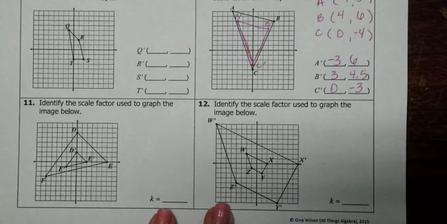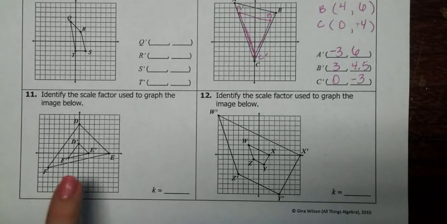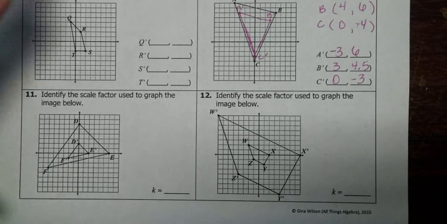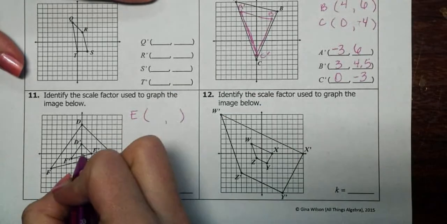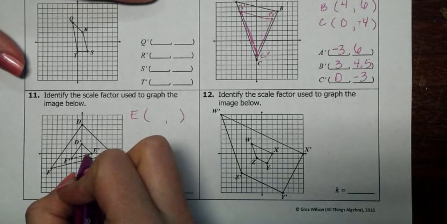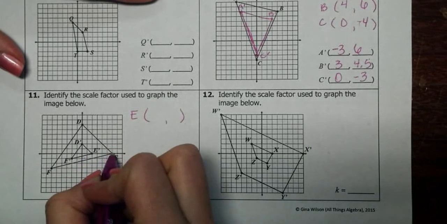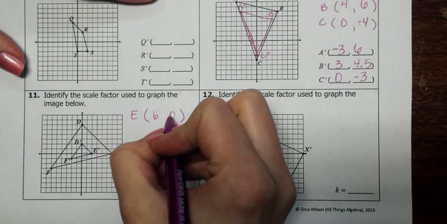Okay, one more. We're going to identify the scale factor for the image below. So it gives me the new image versus the old image. So what I want to do is start by looking at one of the original points. Just pick whatever original point you want. It really doesn't matter which one. I'm going to pick E, and I'm going to write down the original point for E. So the original point for E, I'm going over to the right 1, 2, 3, 4, 5, 6. But I didn't go up any, so that's 0.